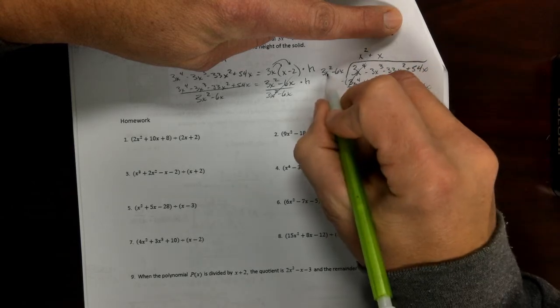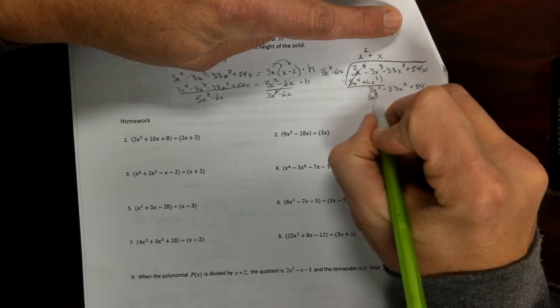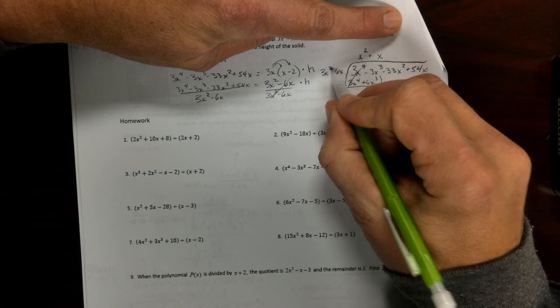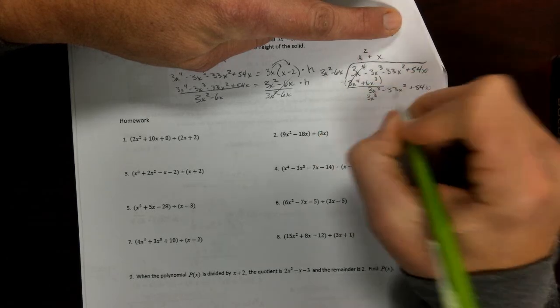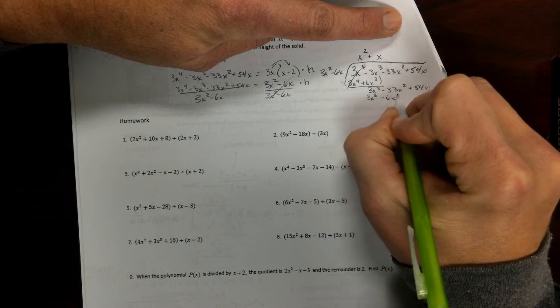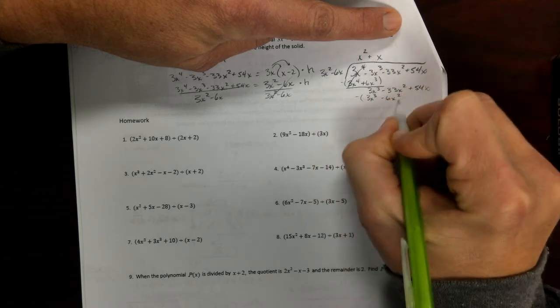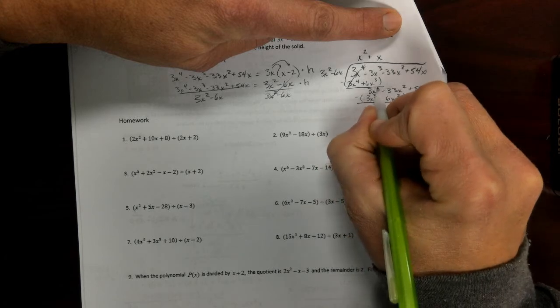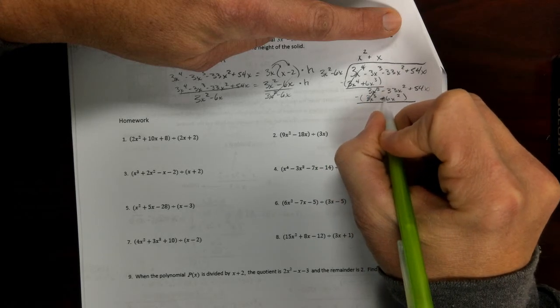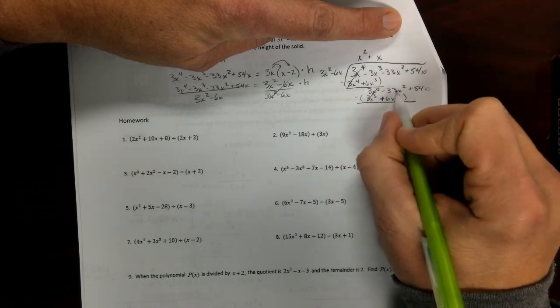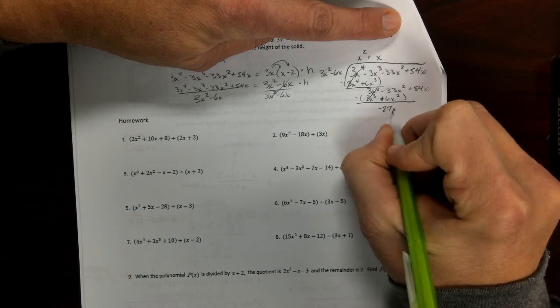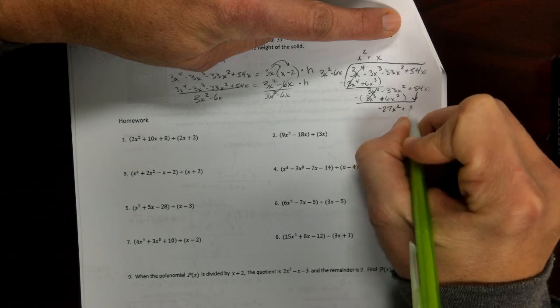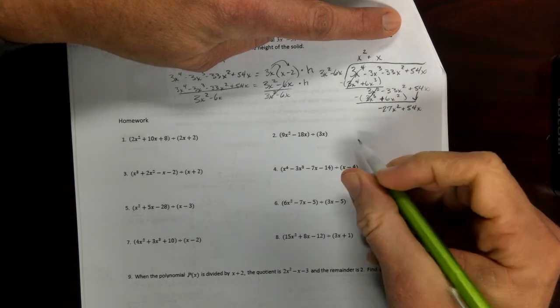So x times 3x squared gives me 3x cubed. X times negative 6x gives me negative 6x squared. Now we'll subtract this entire piece. Those go away. This becomes a positive 6x squared. So negative 33 and a positive 6 gives me a negative 27x squared plus 54x.